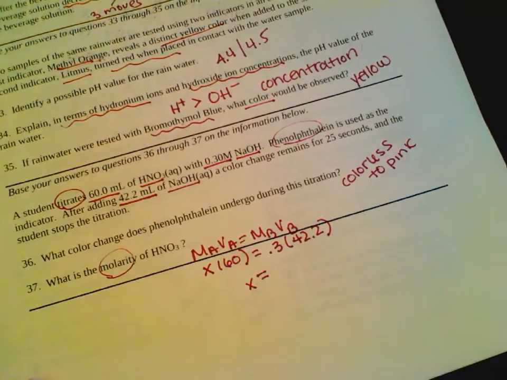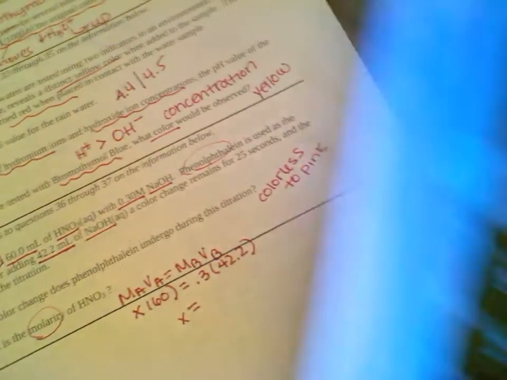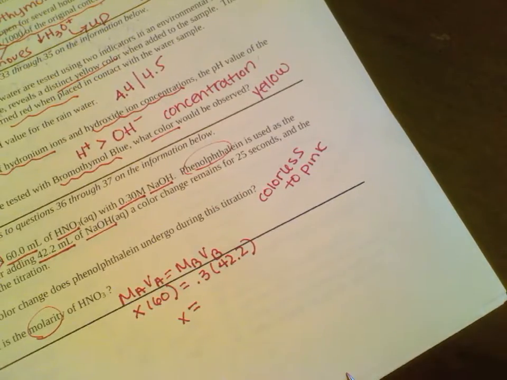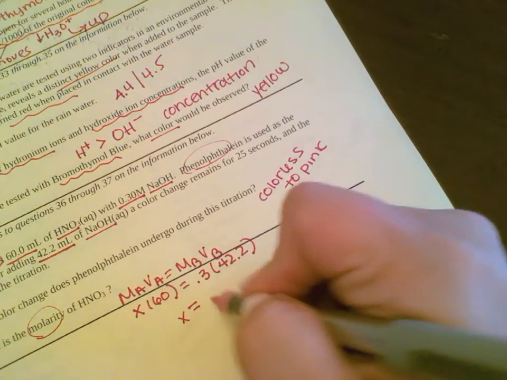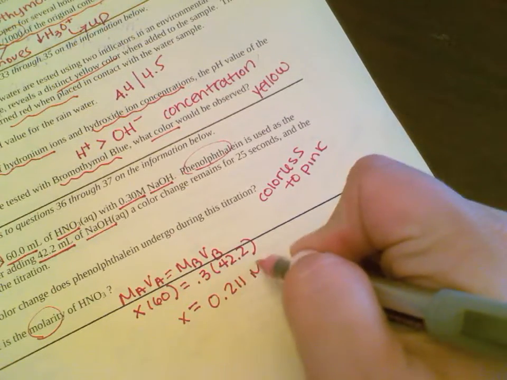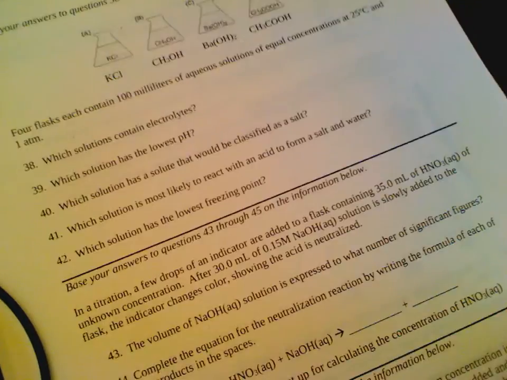So I've got 60 times X equals 0.3 times 42.2, 12.66 divided by 60, I get 0.211 molar.